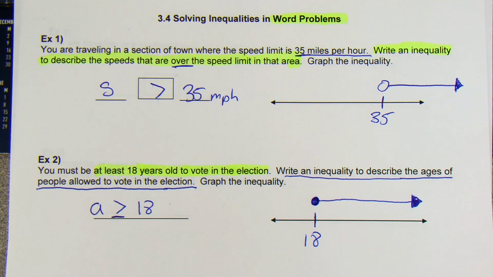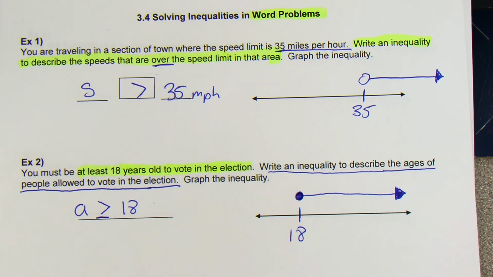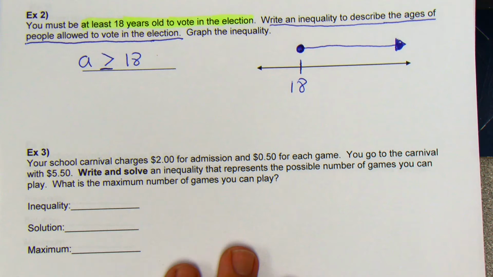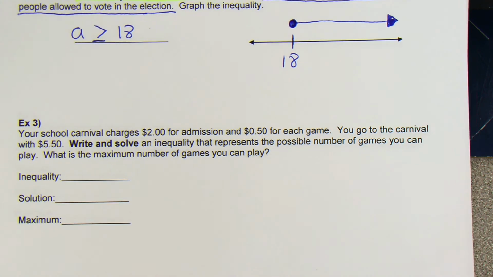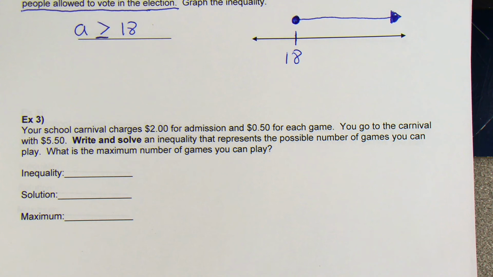We are solving inequalities in word problems. In the first video, we did examples 1 and 2. We went over how to break them down, what we should be underlining, what we should be highlighting. And now we're going to move on to example 3. If you have not watched video 1 for lesson 3.4, please go back and do that now, because this is video 2.